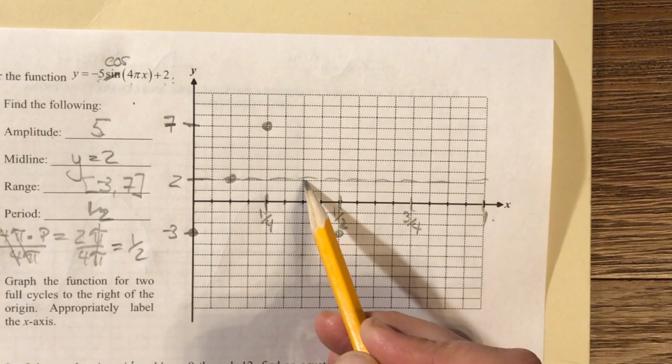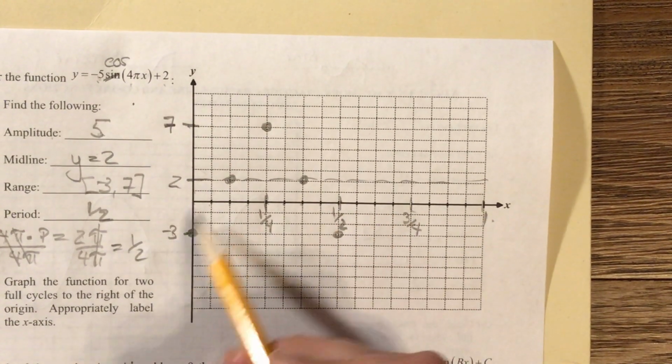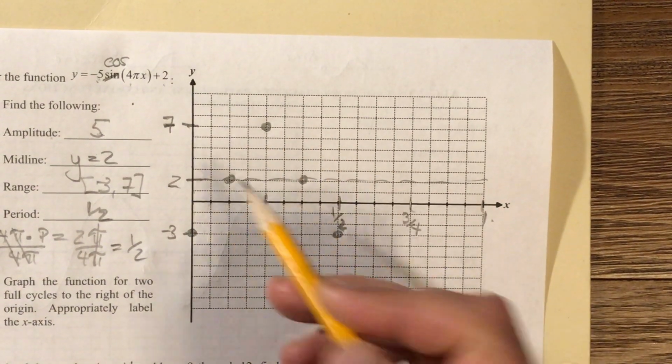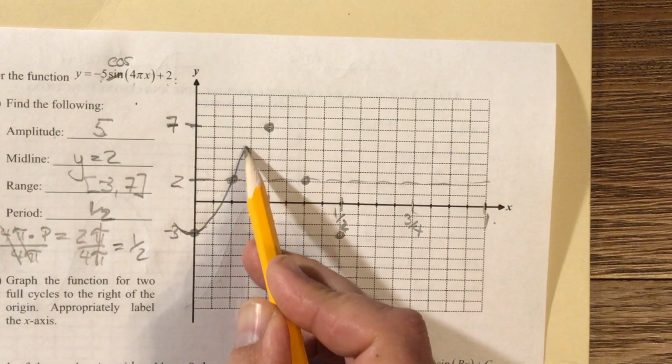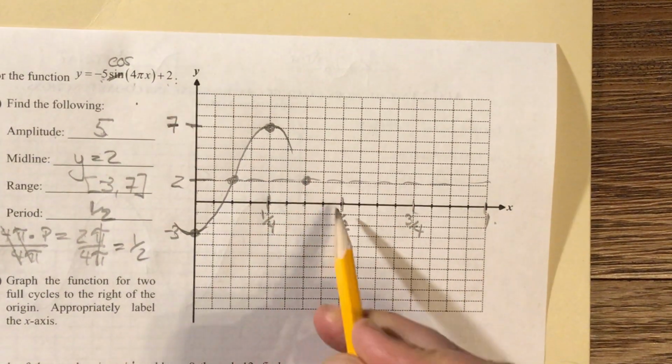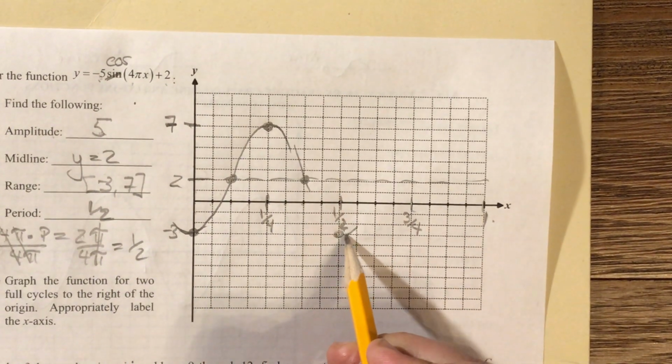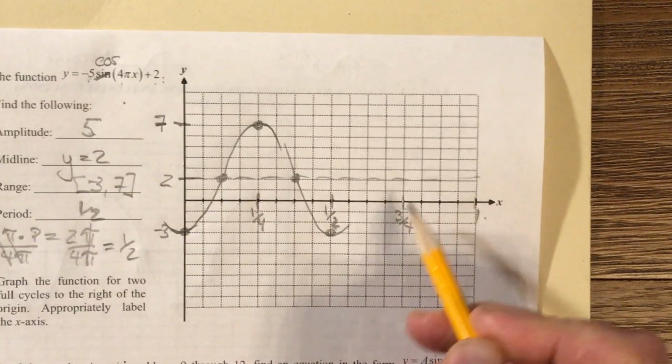See, every wave has 5 important points. So 1, 2, 3, 4, 5. Now don't draw straight lines. Some of you draw straight lines. Here's the bottom of the wave. There's the top of the wave. And we're going to come down here. We're going to hit another bottom. See it? All right? And then I got to repeat.